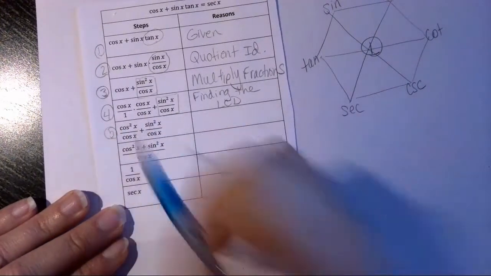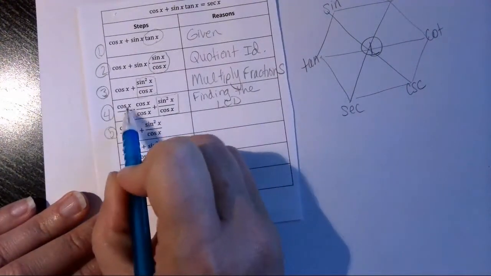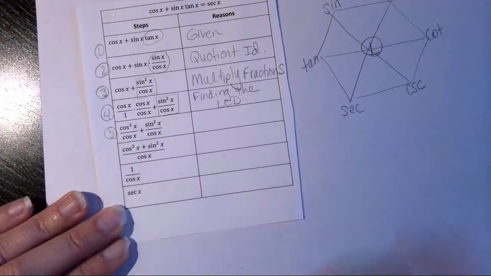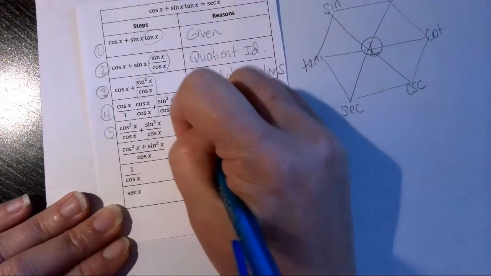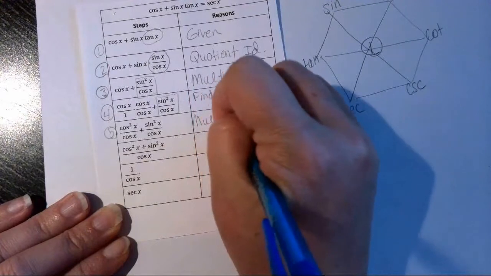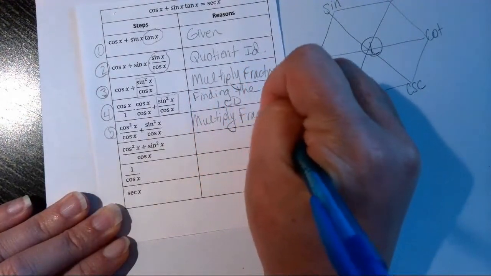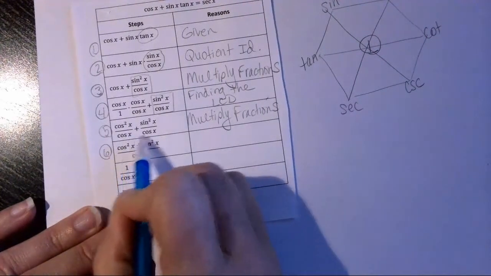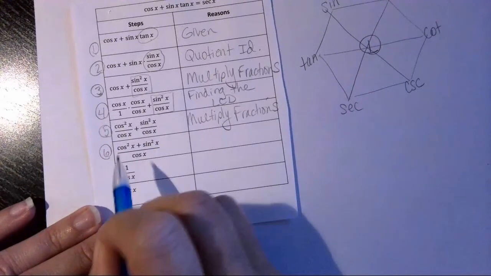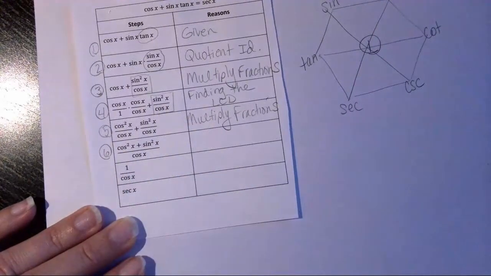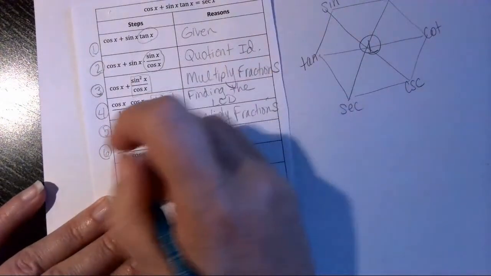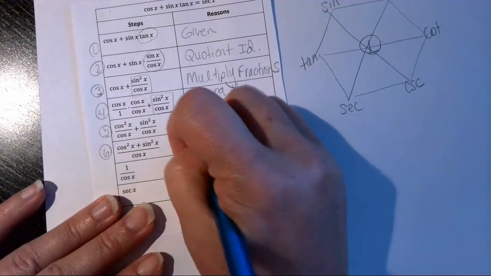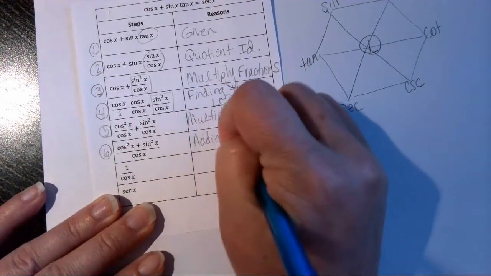Okay, so then from line 4 to line 5, this cosine of x times cosine of x divided by cosine of x just got combined into cosine squared of x over cosine of x. That was multiplying fractions again. And then from line 5 to line 6, now that there is a common denominator of cosine of x, we can combine those numerators to get cosine squared x plus sine squared x. So that was adding the fractions.